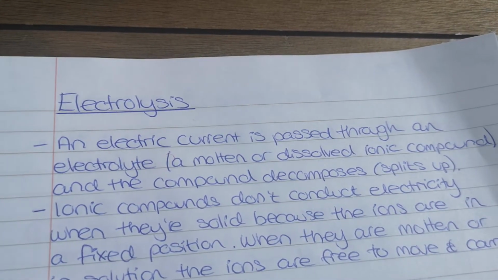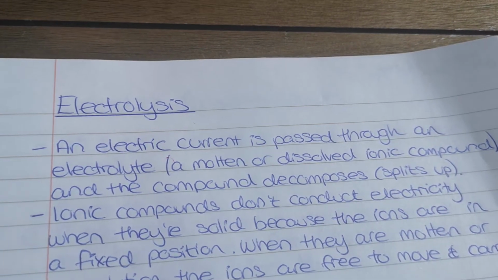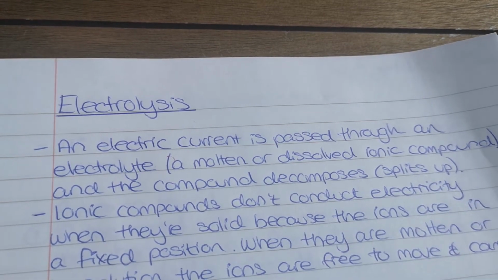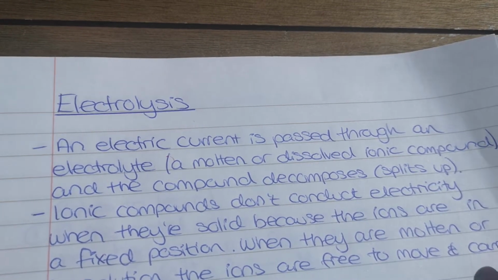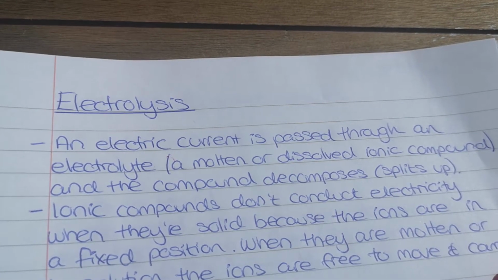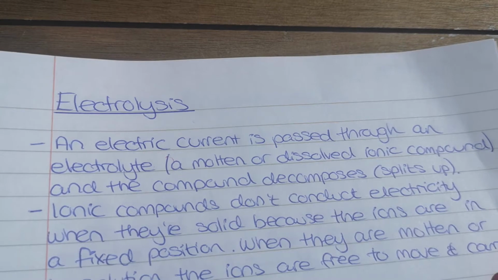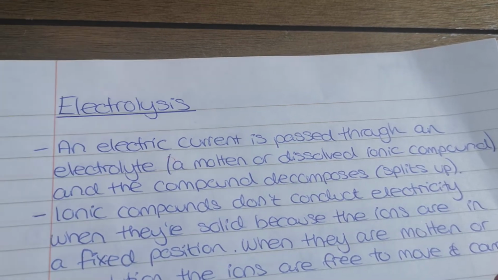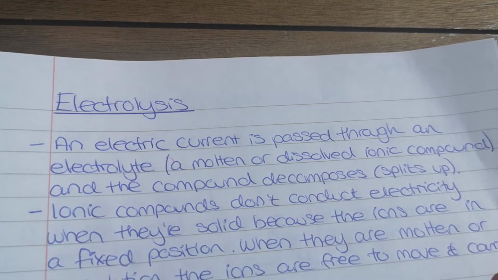Hi, in this video we're going to talk through some revision notes on electrolysis. So you can see here, electrolysis is when an electric current is passed through an electrolyte and the compound decomposes, so it breaks up. Now ionic compounds don't conduct electricity when they're solids because their ions are all in a fixed position in the lattice.